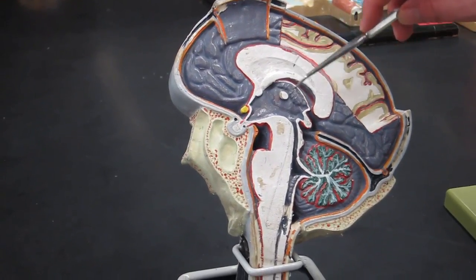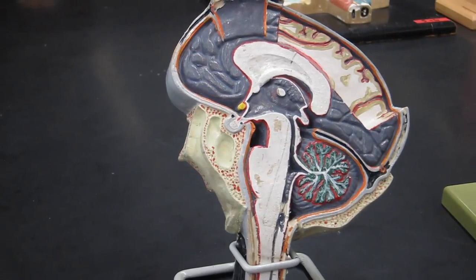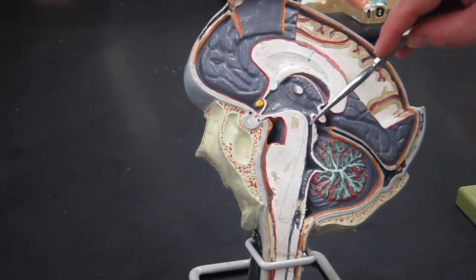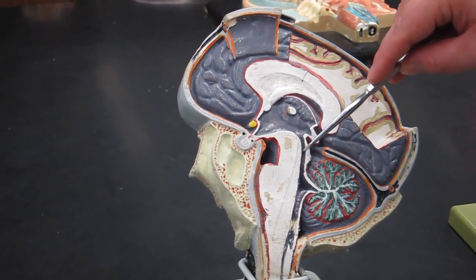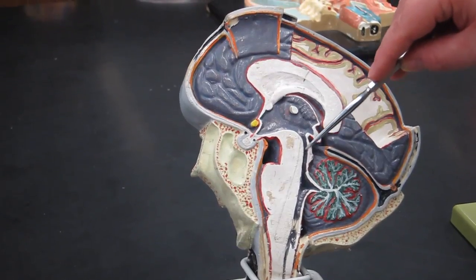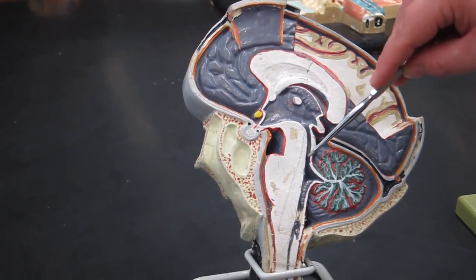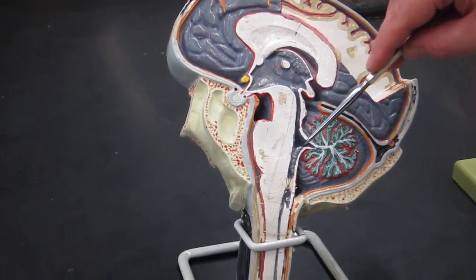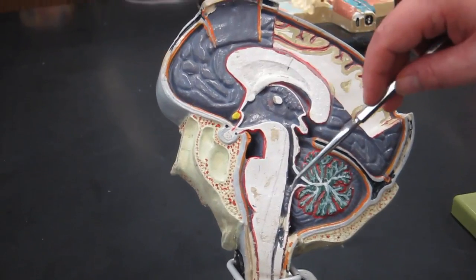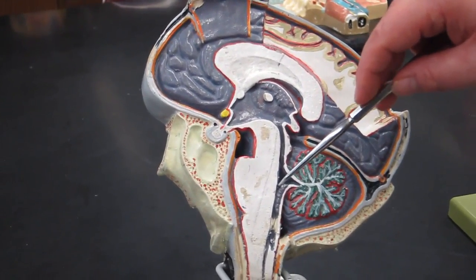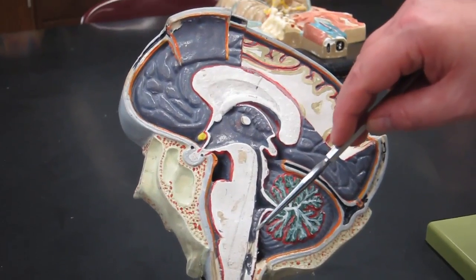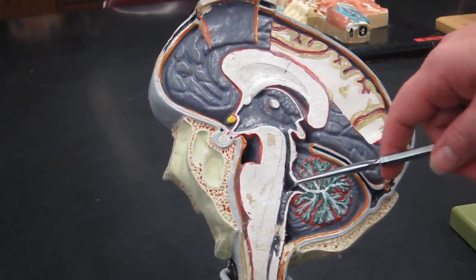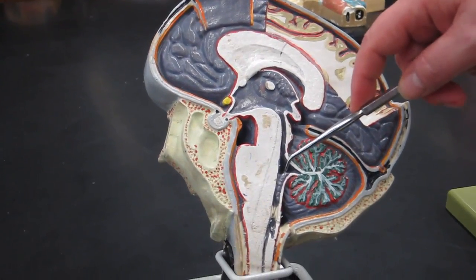Okay, so all of that cerebrospinal fluid from the two lateral ventricles and from the third ventricle will pass through this narrow channel, which is the cerebral aqueduct. That goes through the midbrain, and eventually gets to this ventricle, which is the fourth ventricle. And there it will mix with cerebrospinal fluid that's being produced in this space as well, because here's some more choroid plexus.